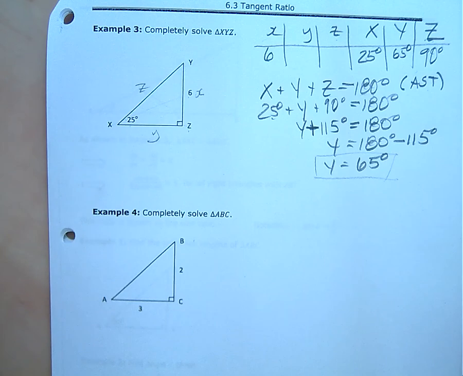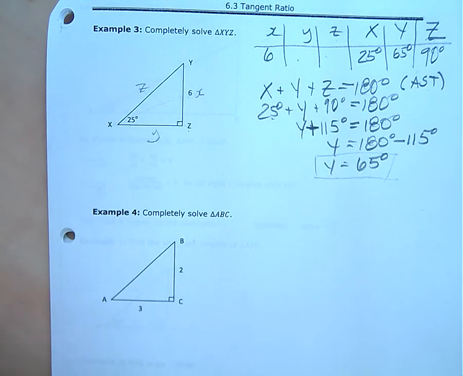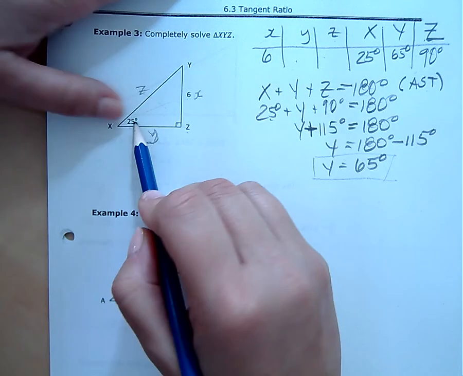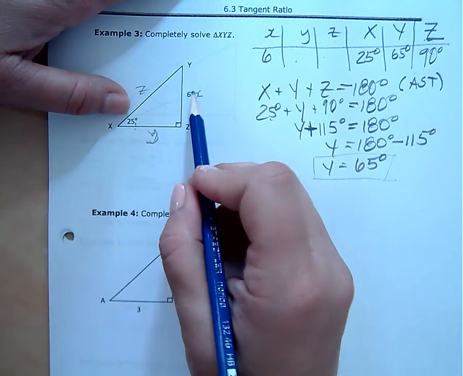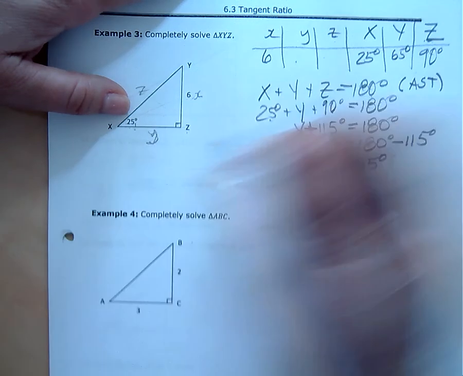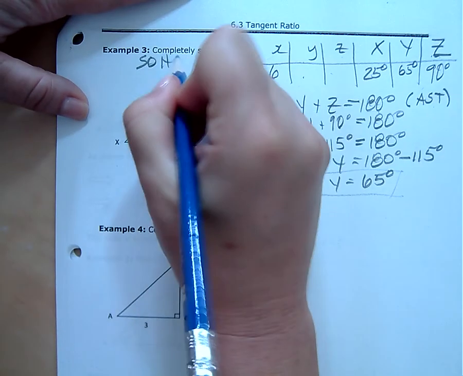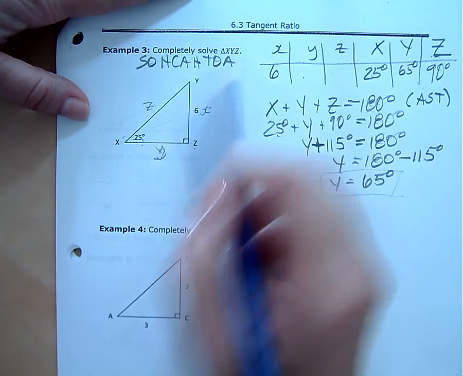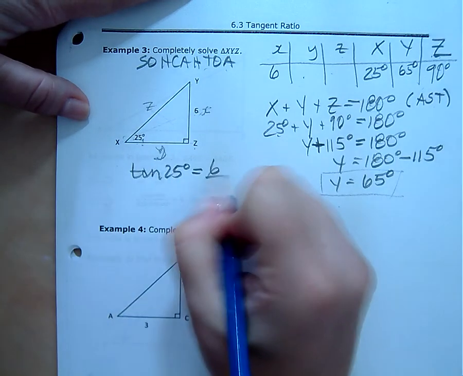So now I need to figure out side length y and side length z. Let's say I'm going to figure out side length y first. I'm going to start at this angle. I could start at the other angle, but this one's written here, so I'll start at that one. I start at the angle, I'm given this, and I'm looking for this. This is opposite, and this is adjacent. Opposite and adjacent is tan. If you don't remember how to spell SOHCAHTOA, start getting in the habit of writing it at the top of every page until you remember it. So opposite over adjacent to 25 is tan. So tan 25 is equal to 6 over y.